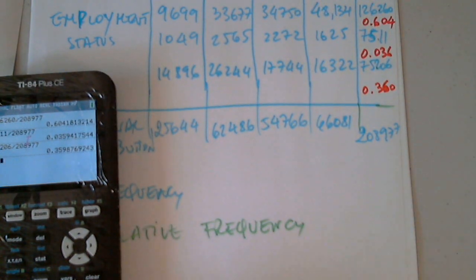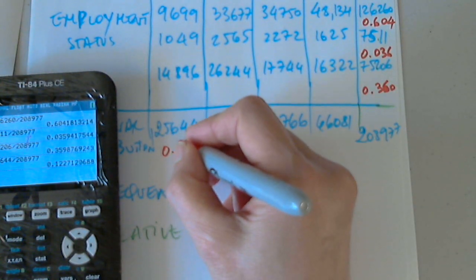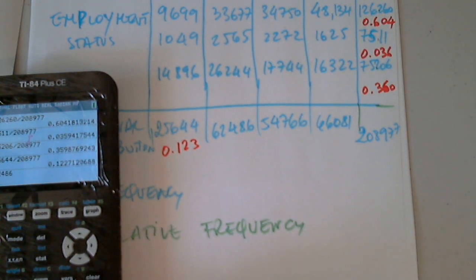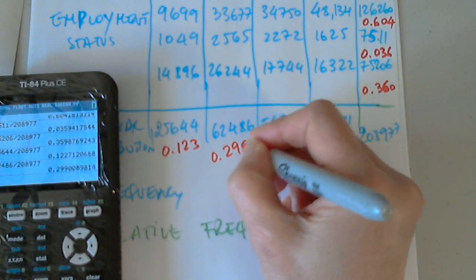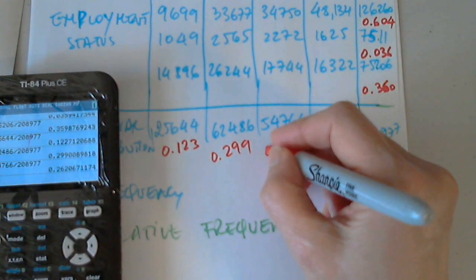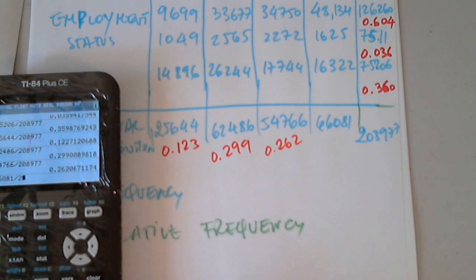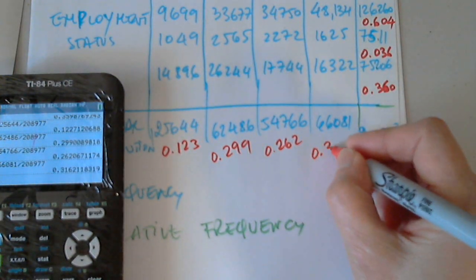Okay, 25604 divided by 208977, and I have 0.123. 62,486 divided by 208,977, 0.299. Two more, 54,766 divided by 208,977, and I got 0.262, and 66081 divided by 208,977. So 0.316.